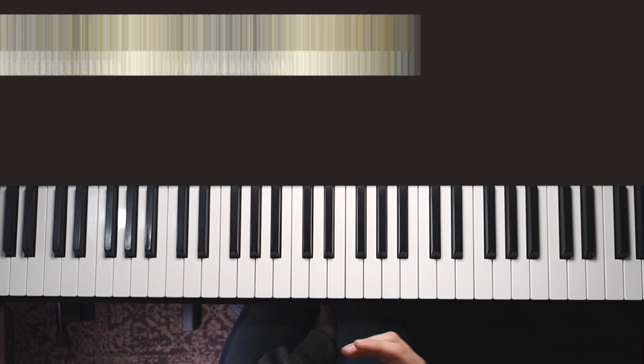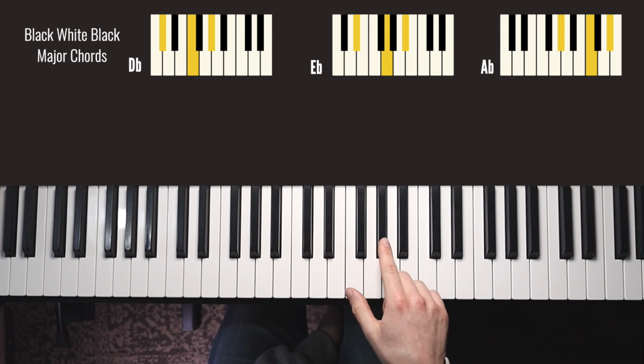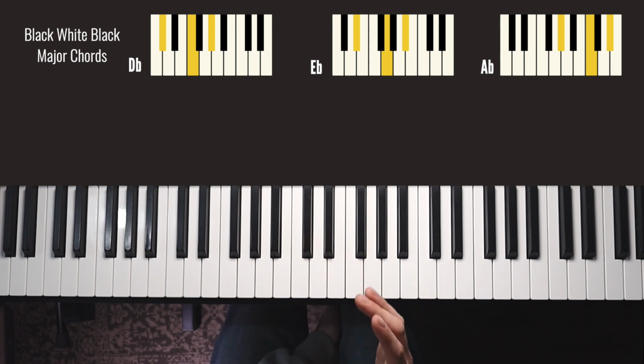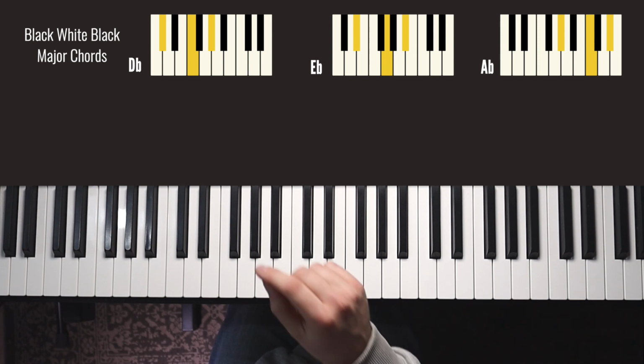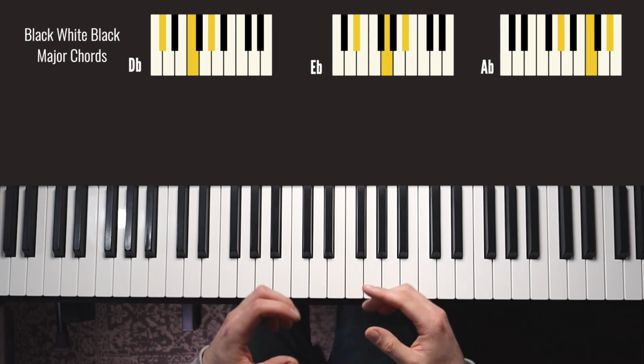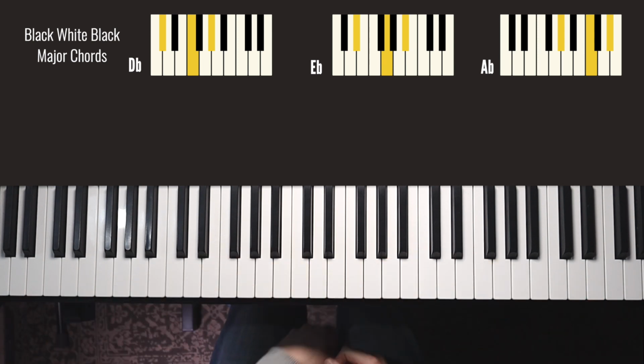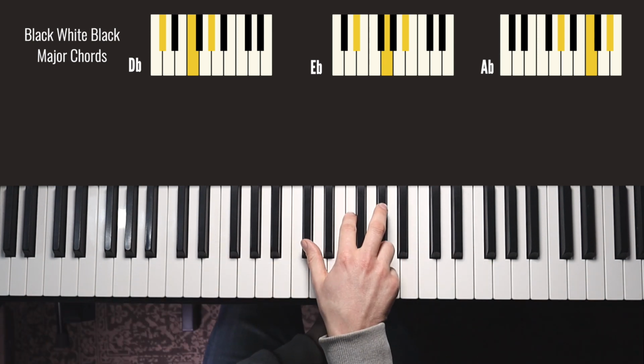The first group all have shapes that look quite similar. So that is D flat, E flat, and A flat major. All of these chords are going to go black, white, black. In the last video, we talked about the chords that went white, black, white as being a triangle shape. I guess these are almost like an upside down triangle shape. So D flat major is this.